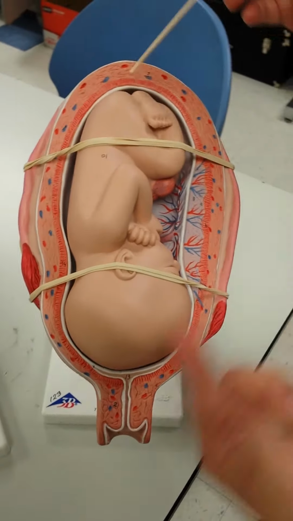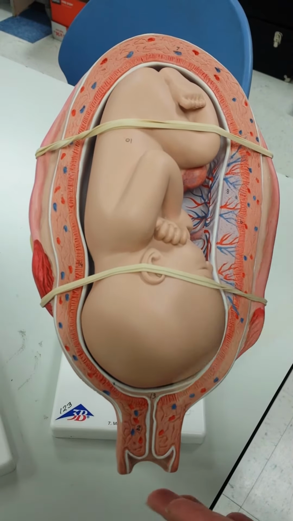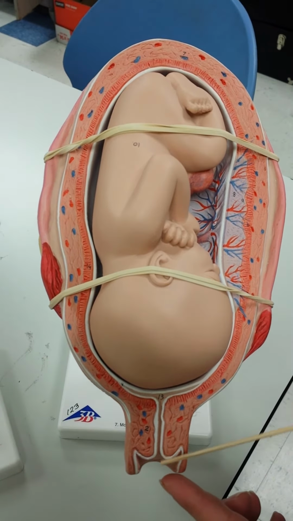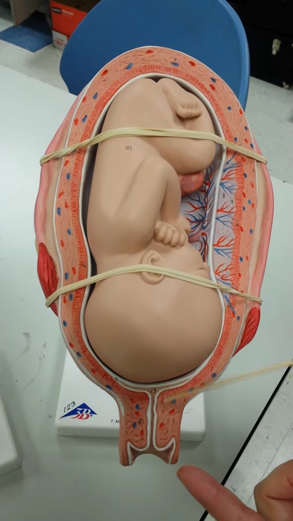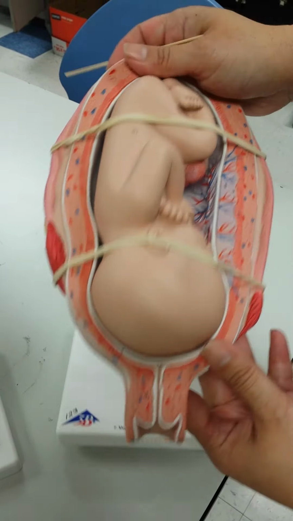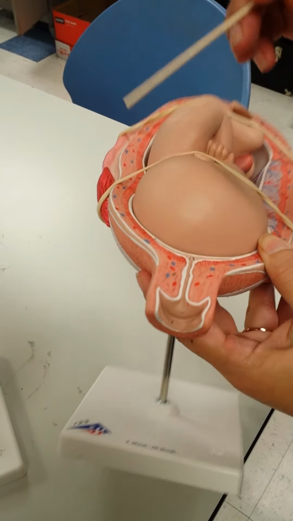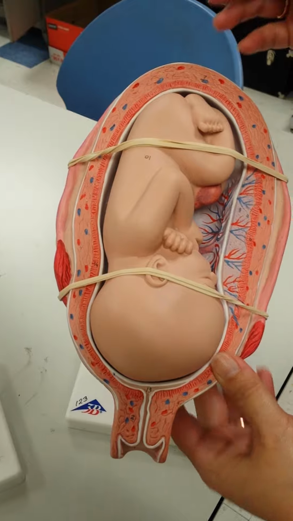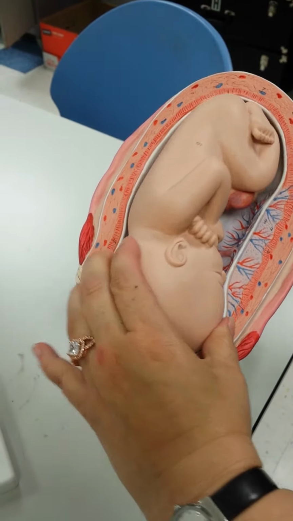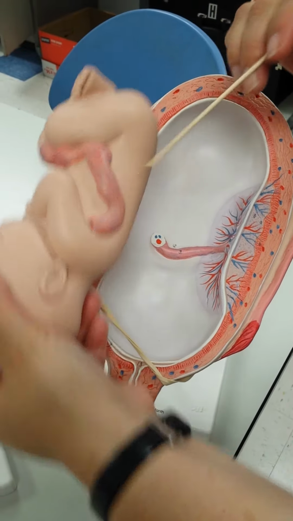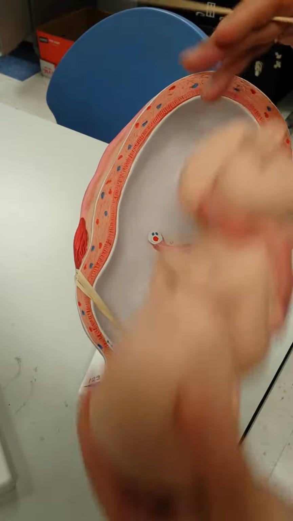And you'll notice that it changed positions with the head at the bottom, and as the fetus keeps getting bigger, this will get thinner. So when they talk about effacement during labor, they're talking about this thinning out. When they talk about dilation during labor, they're talking about this opening up so that the fetus can push through. And you see the same structures again. You have the fetus, you have the umbilical cord, and the placenta, and then this is the amniotic sac.